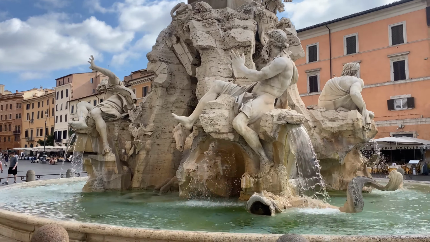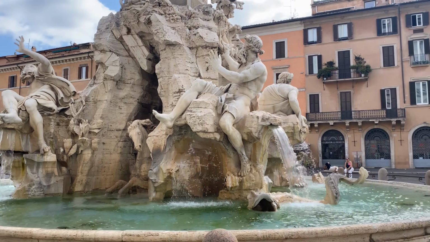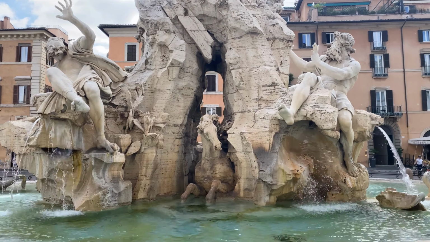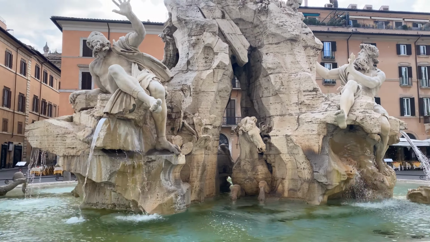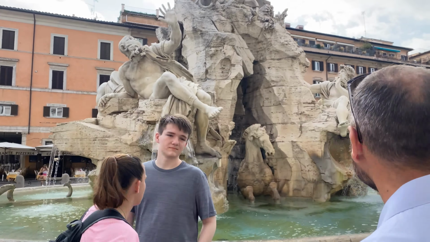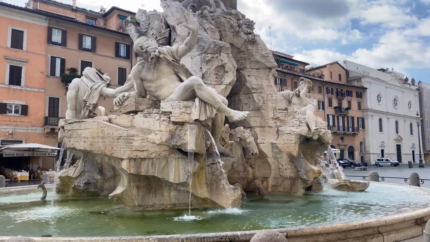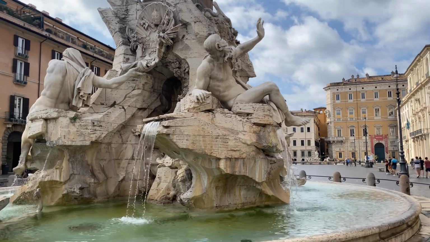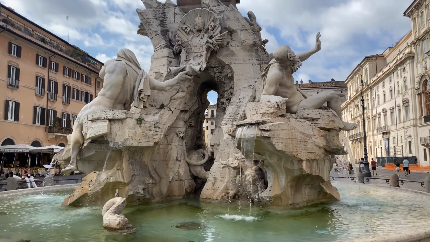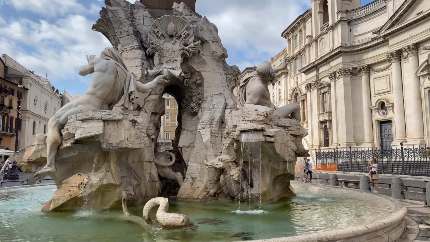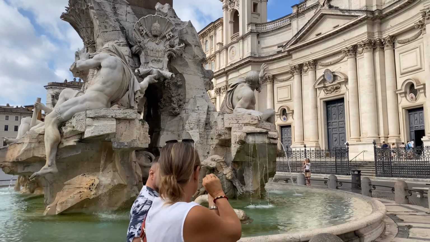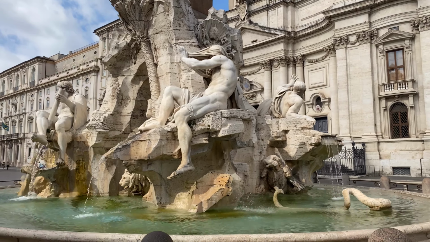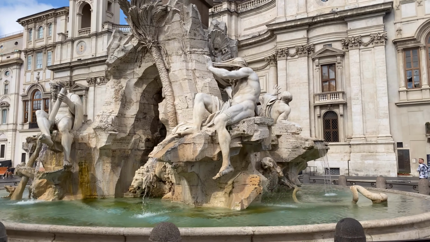The one leaning back holding the obelisk is Danube River of Europe and is associated with the horse. And the next one is Rio de la Plata of Americas with an armadillo. The Nile River of Africa is covered with a cloth, as the source was unknown in those days, and is associated with a lion.